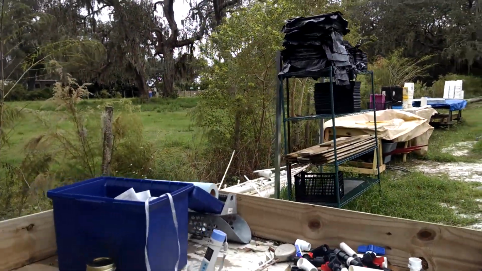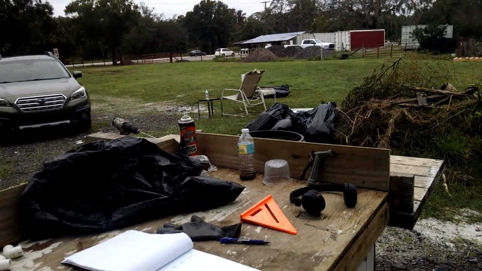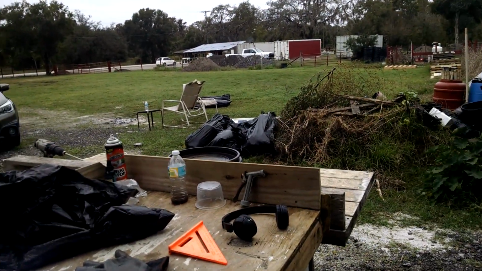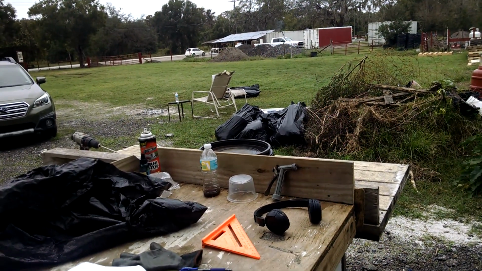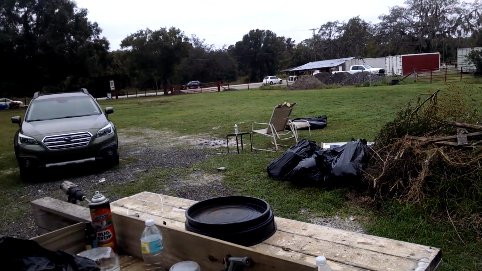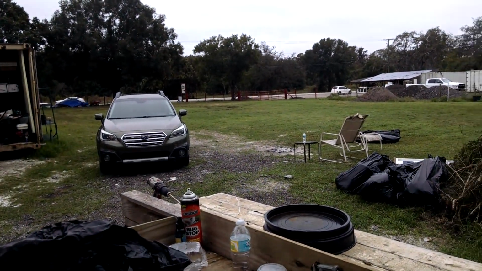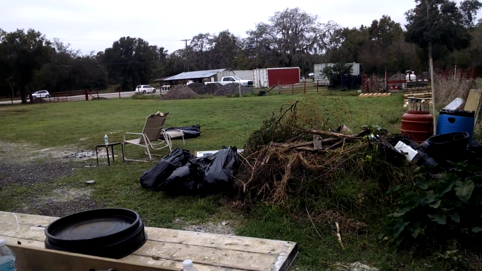And if you're doing the same thing, building your own garden, this is also highly recommended that you check it, at least check your pH. I'm doing it every day just because we're trying to do this commercially at some point. But if you're just doing a home garden, then I'd recommend doing this at least once a week, just to check it out.